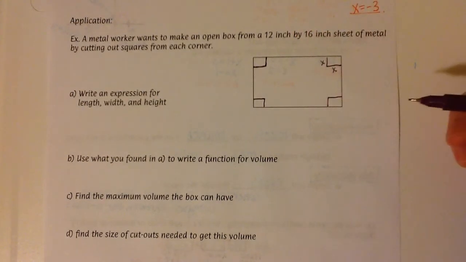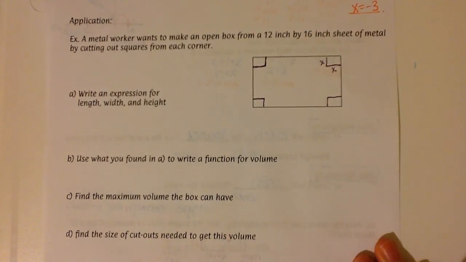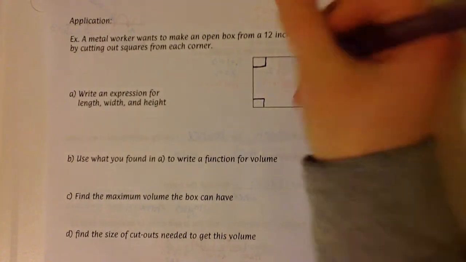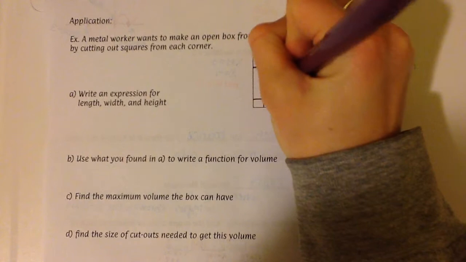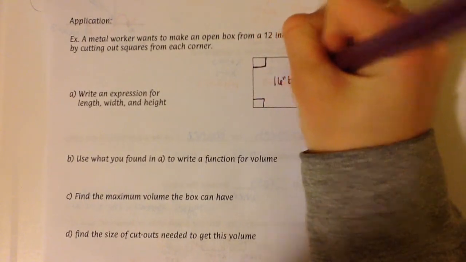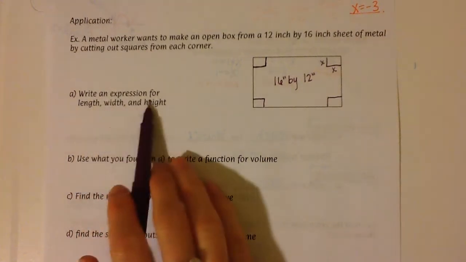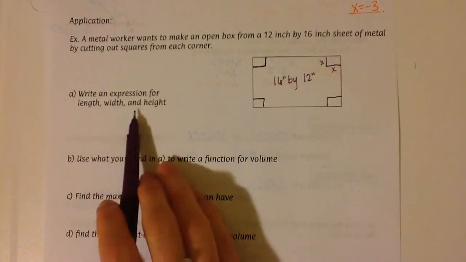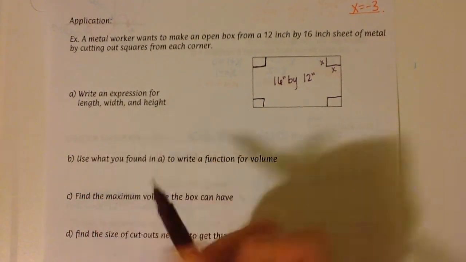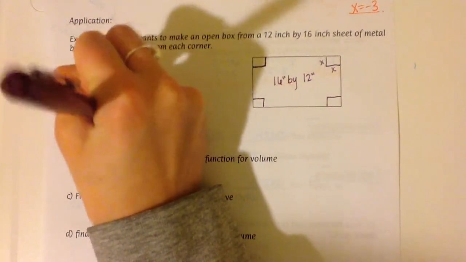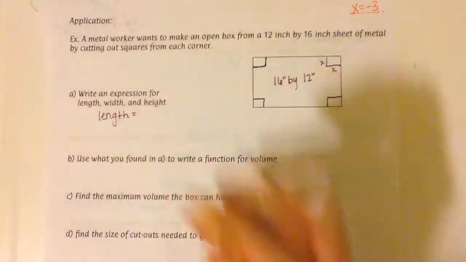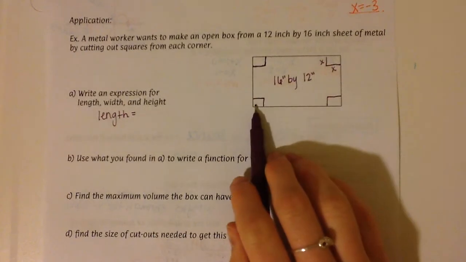It's going to be x by x. So we don't know how big our corner that we're cutting out is. But we know this is a 16-inch by a 12-inch. So part A says write an expression for the length, width, and the height. Well, if we want the length of this would be 16.